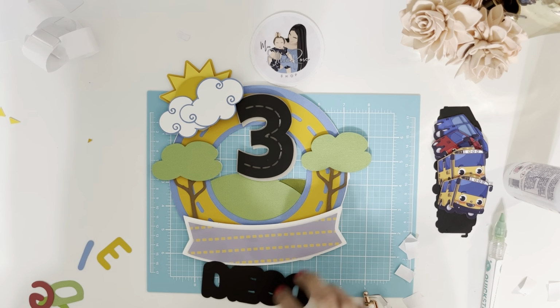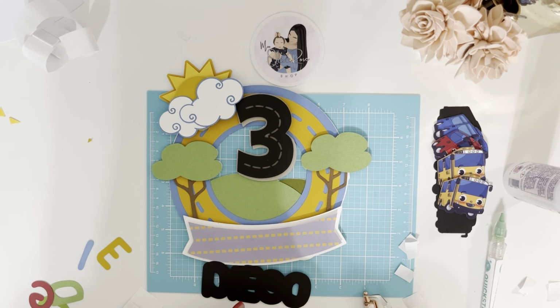I'm still very new. I feel like this is my second year of crafting and really my first year of paper crafting. So I still have a lot to learn, but I try to absorb as much as I can and inspiration from just different things.